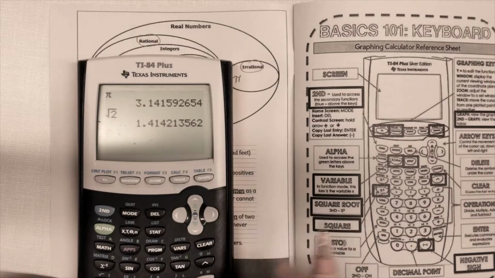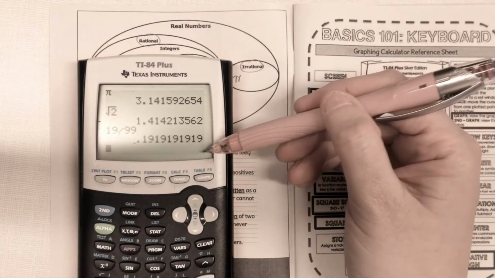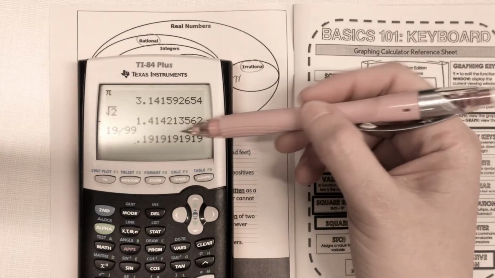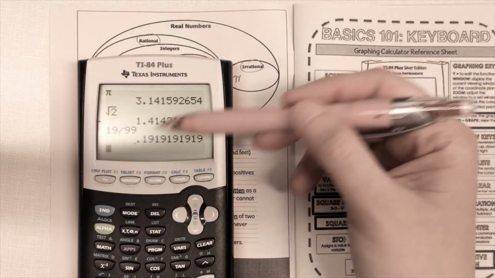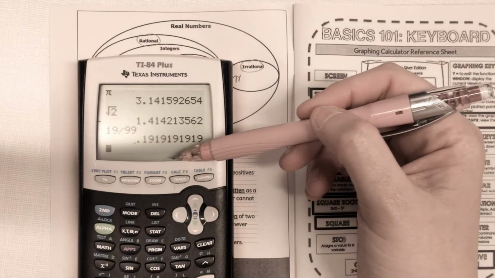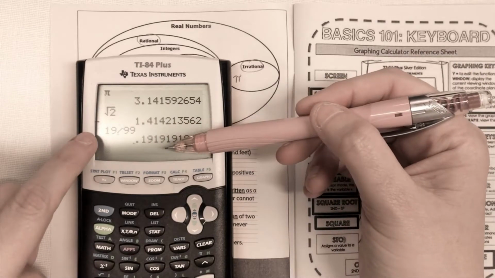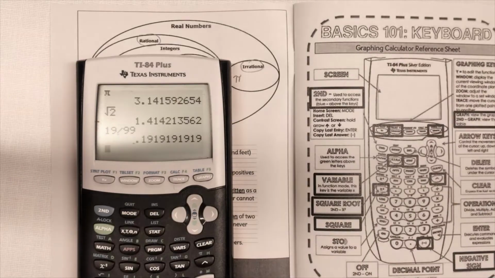Now, this is a rational number, though, because you see how it's got a repeating pattern here? 19, 19, 19, 19, 19. If it has a pattern, it is a rational number, because you can take whatever part's repeating and put it over the same number of 9s. So if it's 195, 195, put that over 999, and that's your fraction, okay?